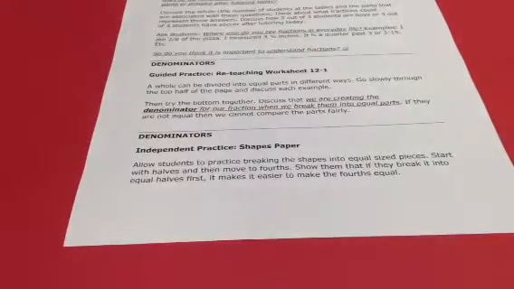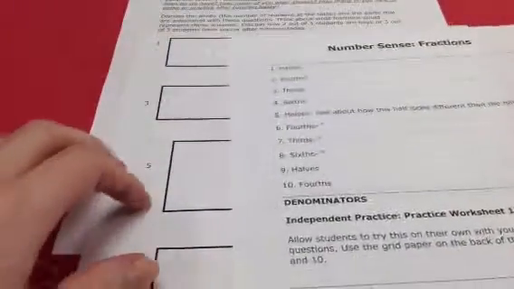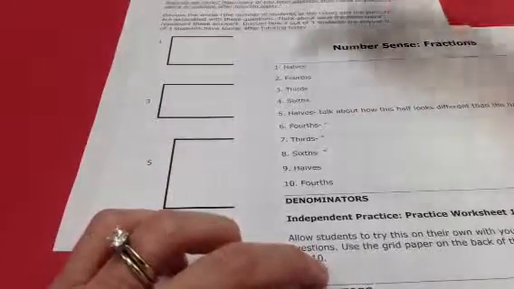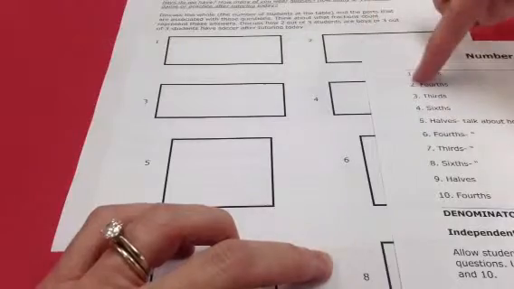Okay. After we do that reteaching piece, then we're on to some independent practice. They will have this sheet, and if you follow this sheet along with the tutor guide, the next page has the halves there. So this number 1 correlates with this number 1. This number 2 is this number 2.